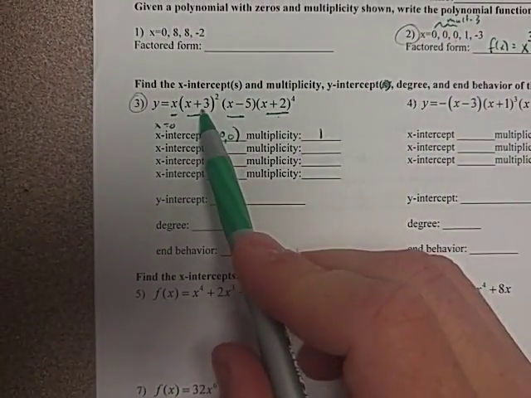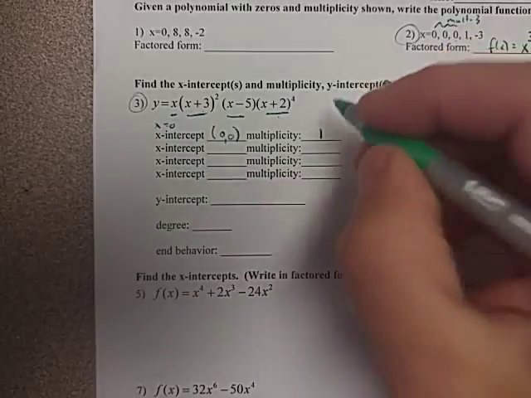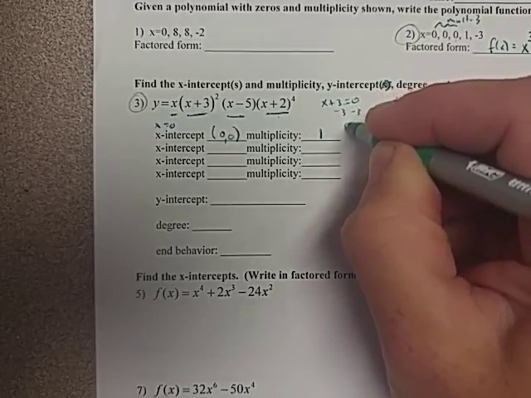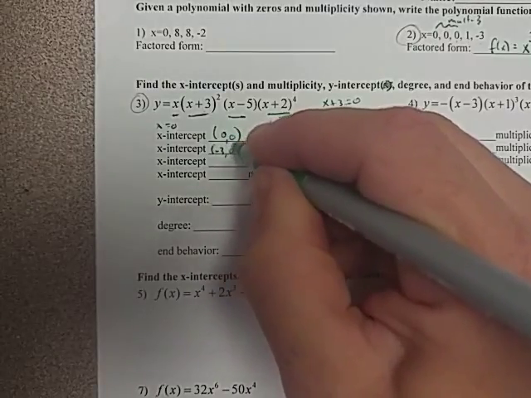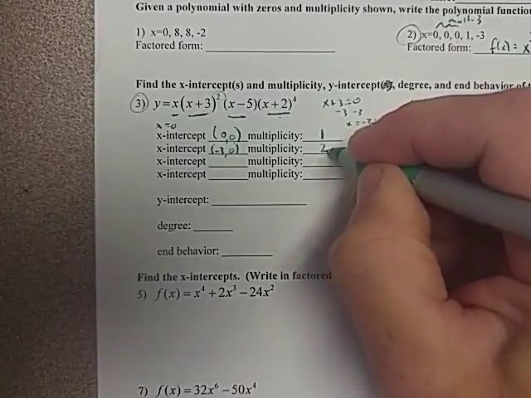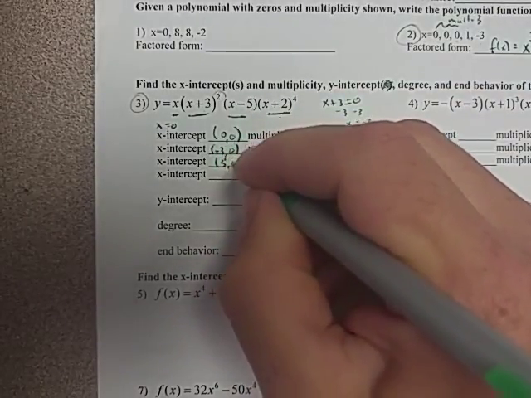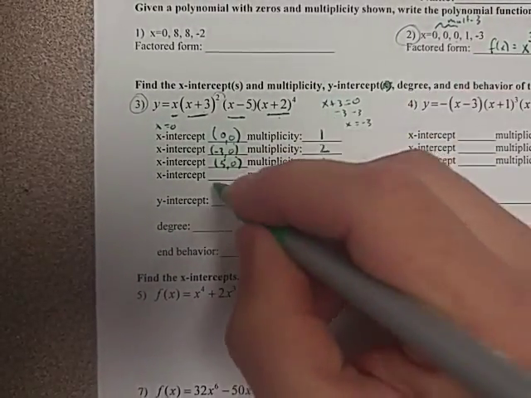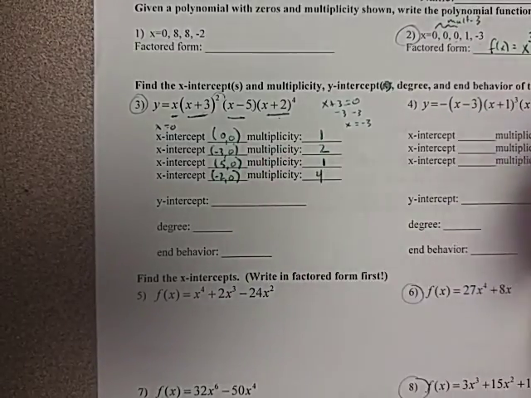Okay, for this one, if we set the factor x plus 3 equal to 0, and we solved it, then we would get x equals negative 3. So the x-intercept there is negative 3, comma 0, and it looks like that has a multiplicity of 2. So this one that says x minus 5 is going to be at positive 5, so 5, 0. That has a multiplicity of 1. And this one is going to be at negative 2, and that has a multiplicity of 4.